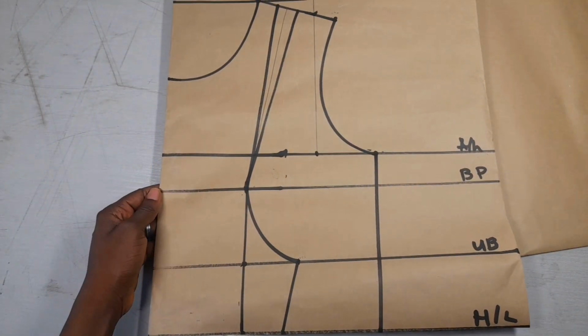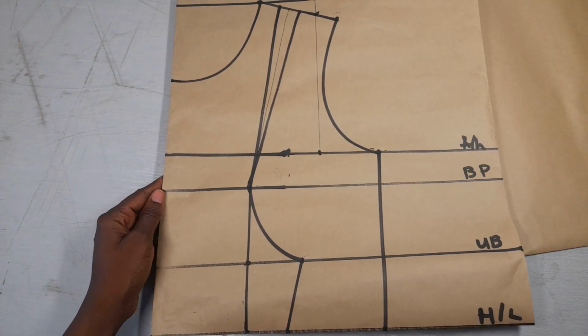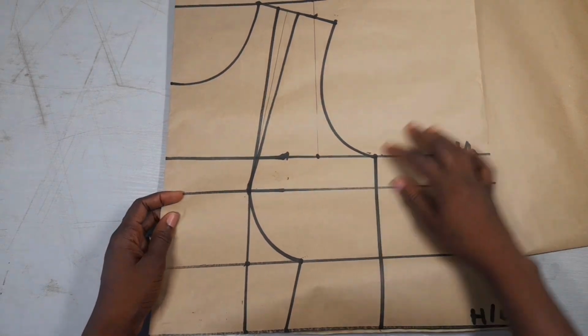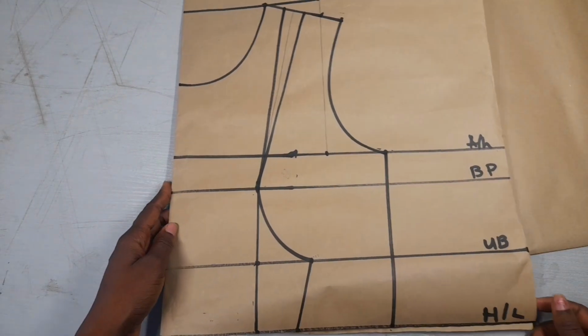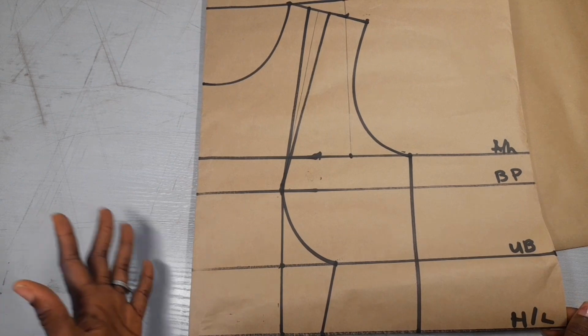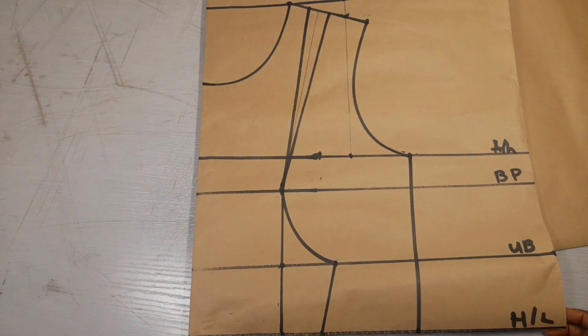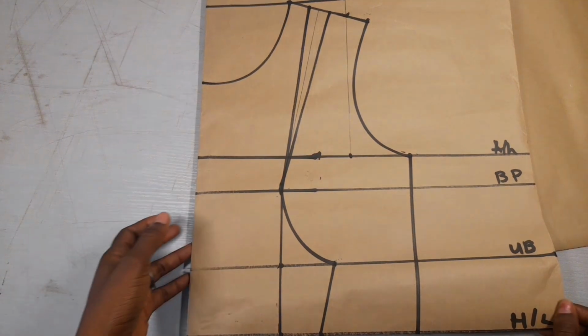So I used a marker for it to be bold, to be seen clearly. So when you are doing yours at home, use a pencil, please, so it won't add excess measurement to the pattern.